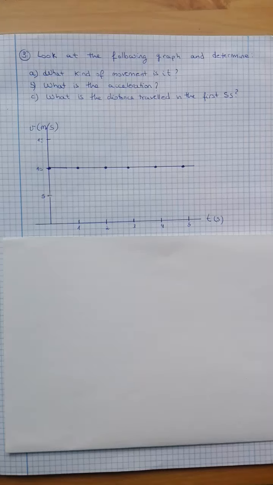Okay, so here we have the third exercise. In this case, we don't need to draw the graph. They already give us a graph like this, okay? So the first question is, what kind of movement is it?